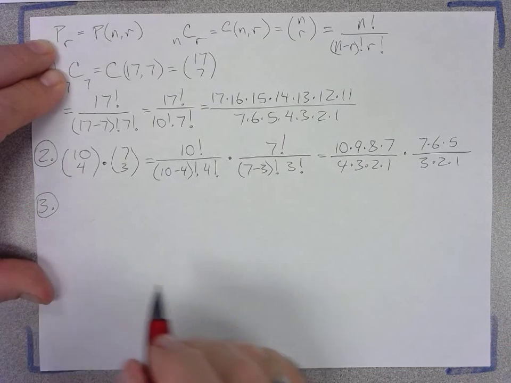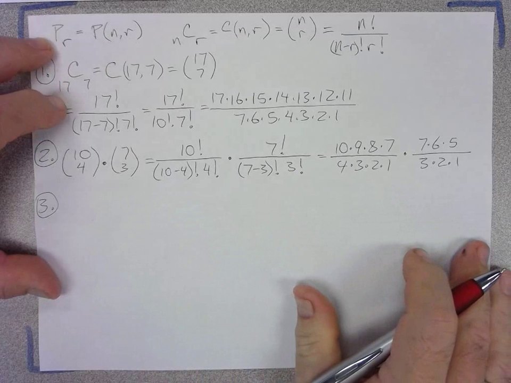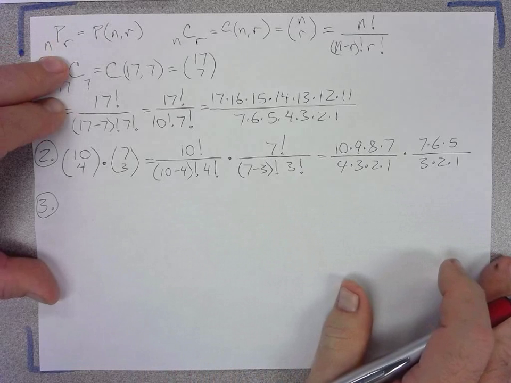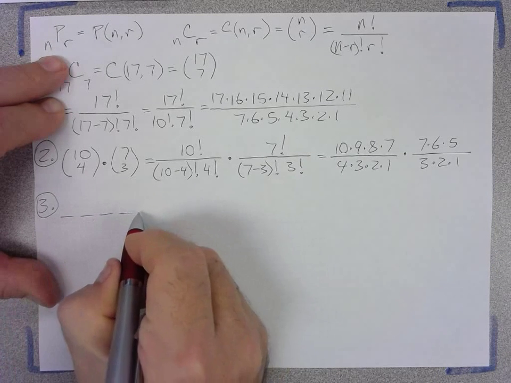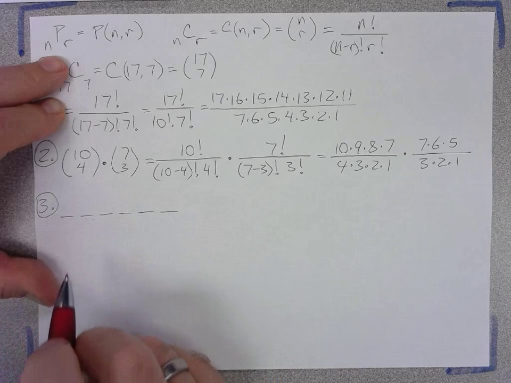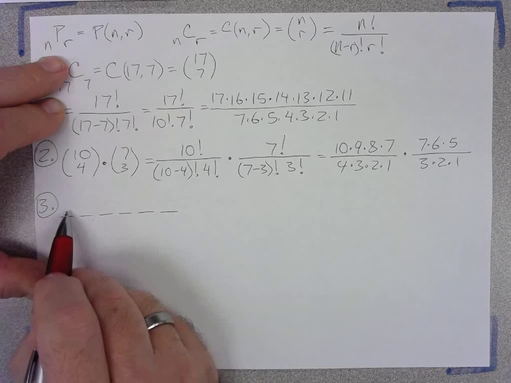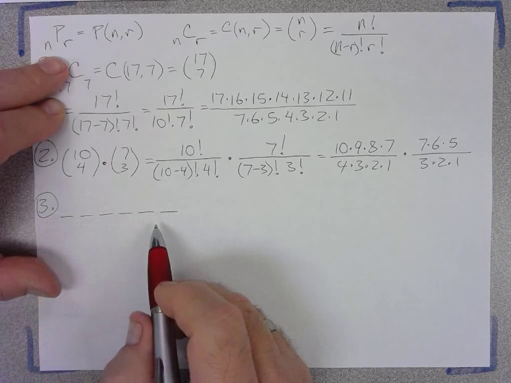Okay, number 3. Number 3 says you got 6 questions on a true-false quiz. How many ways can the quiz be completed with 2 true and 4 false? I mentioned this in class, but when you have 6 questions on a true-false, you could flip a coin, right? You could say heads, tails, true, false. So 6 true-false questions, 6 coins, same thing.